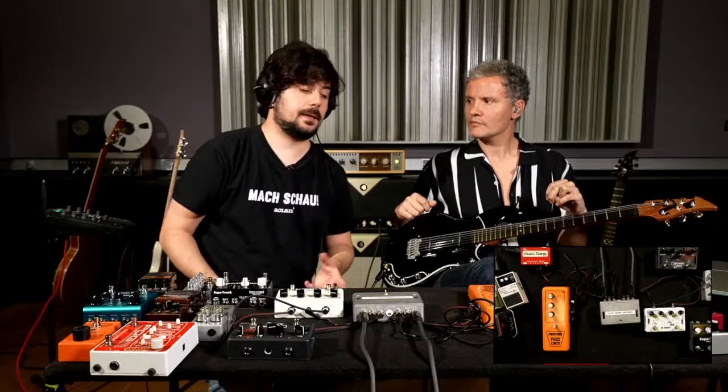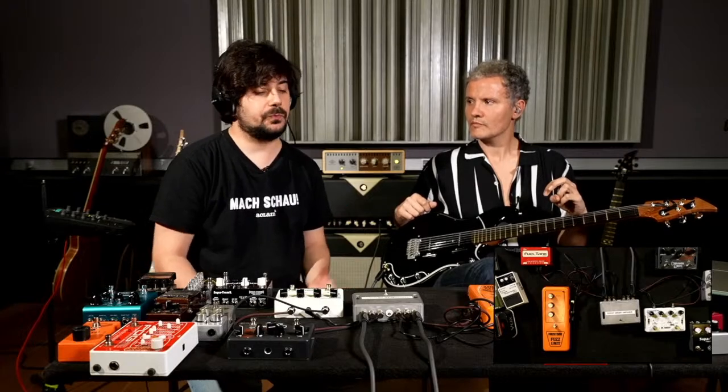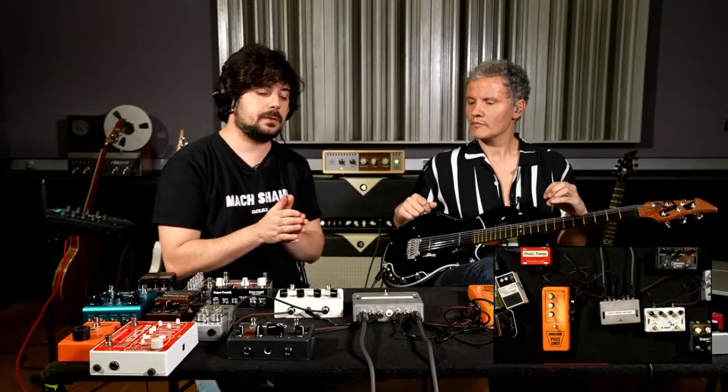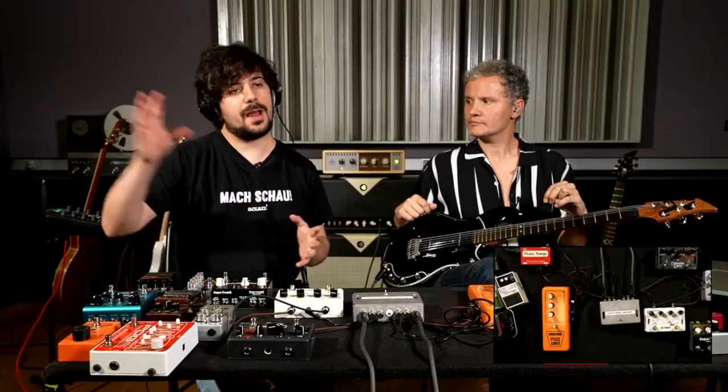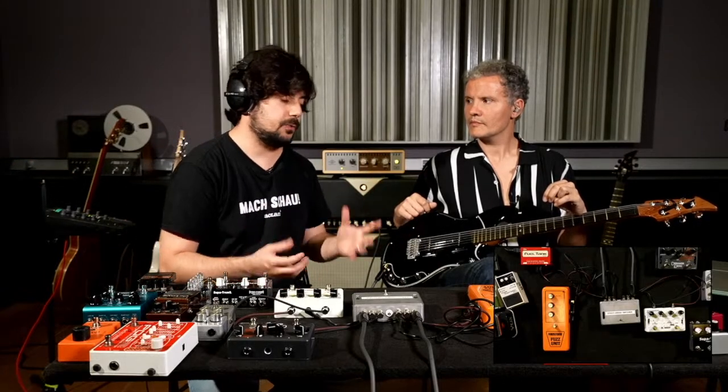Sometimes people say that the last pedal should be the one with more gain, right? But for me, the most orthodox way is just the opposite. You should order the gain pedals from higher to lower. And why do you think this way?